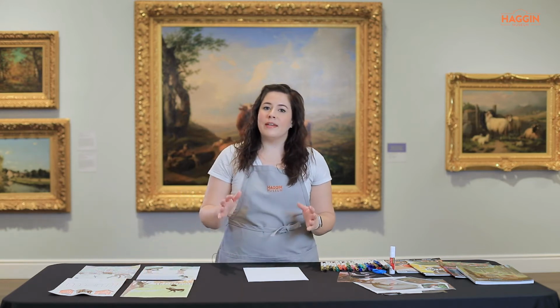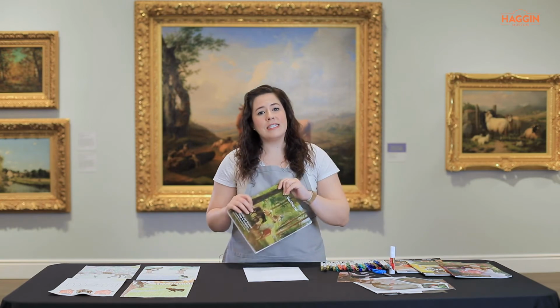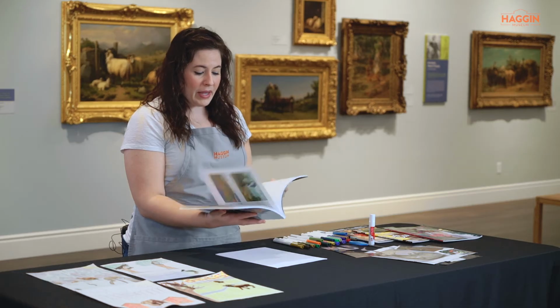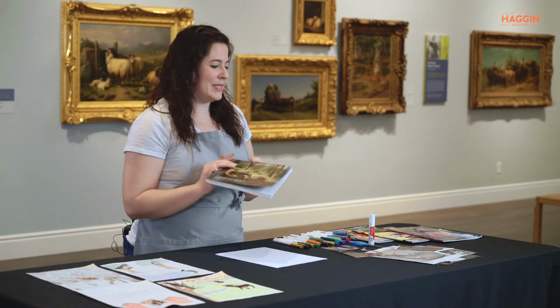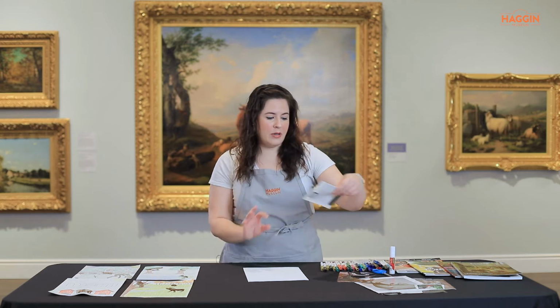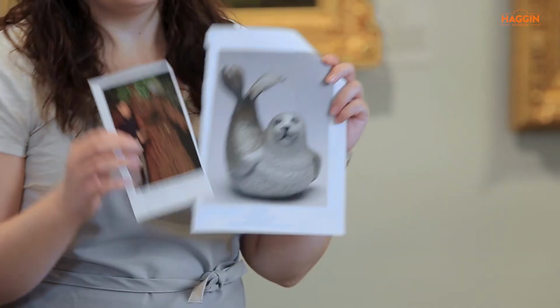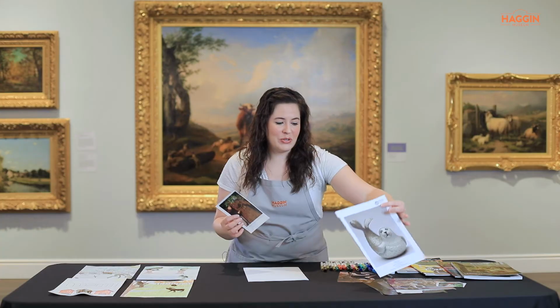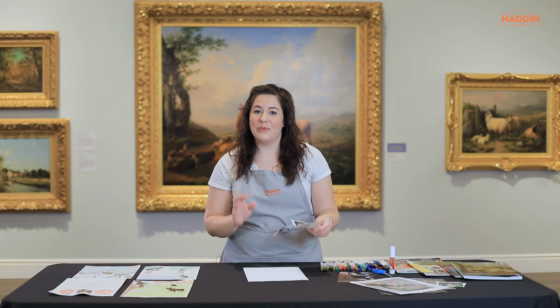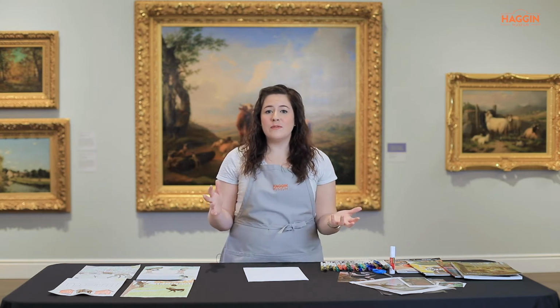So the first step is to find the animal. For us, we used magazines that we had and cut out any pictures we found with animals inside. So you can see here I have a whole selection of animal pictures, from a talking tree to a baby seal, and you can use any of those to create a habitat around the animal. It can be as magical and fanciful or as realistic as you would like.